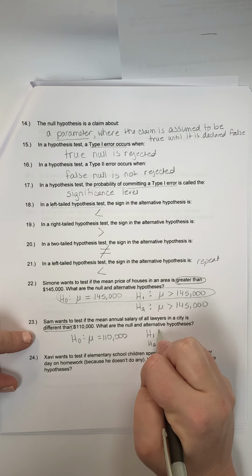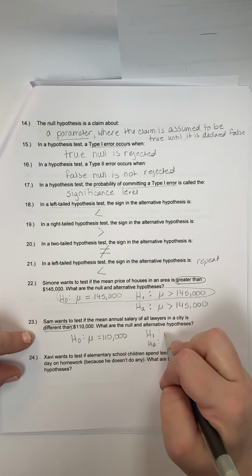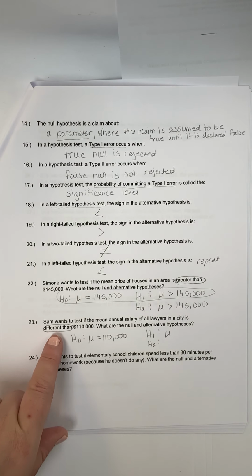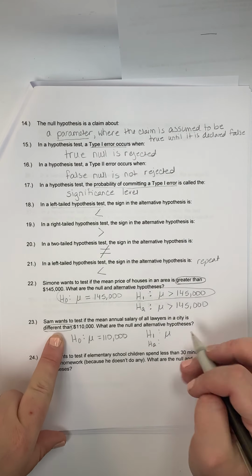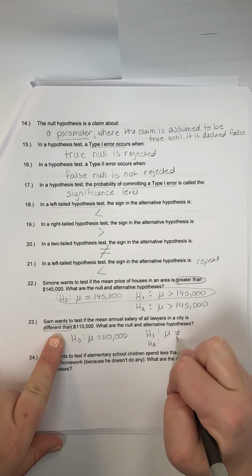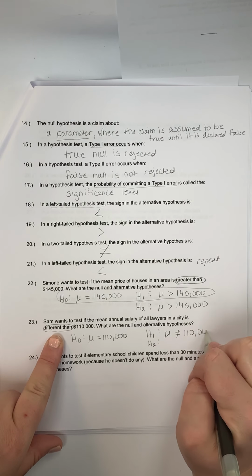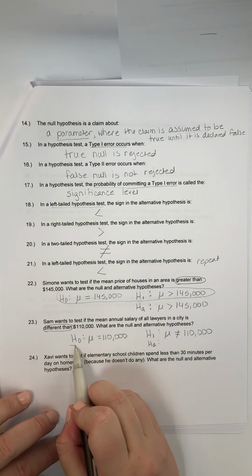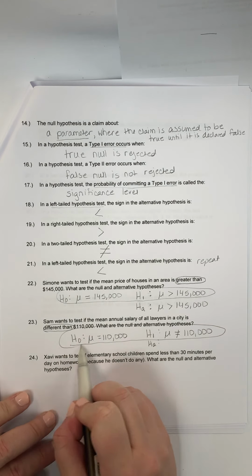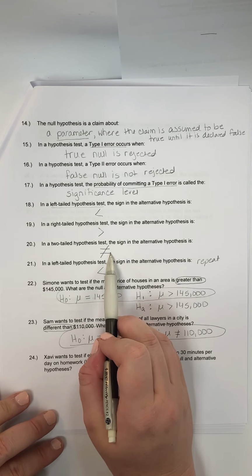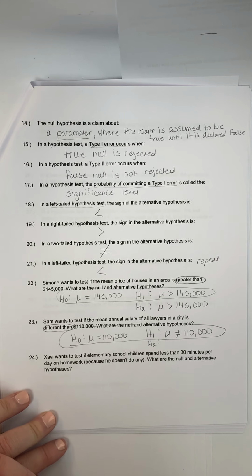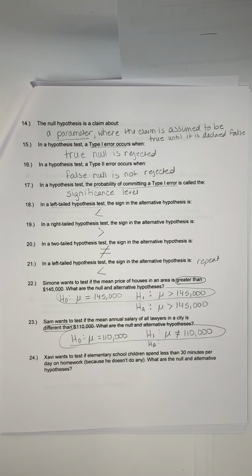Our alternative, whether you use H1 or HA, what is different than mean? Not equal to, right? And then HA would be the same thing. Different than is the two-tailed test. So different than means not equal to.